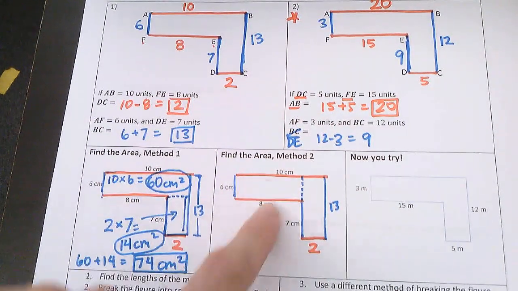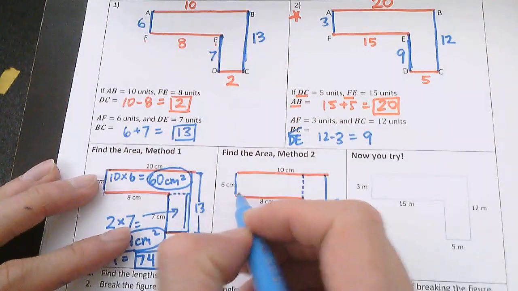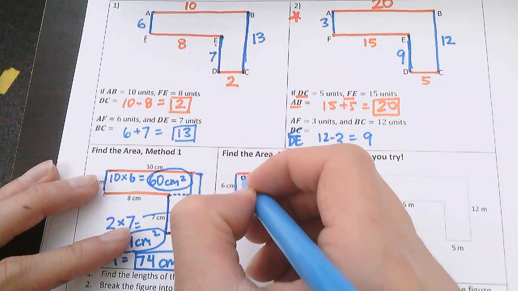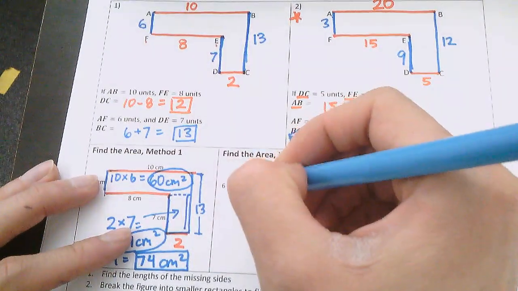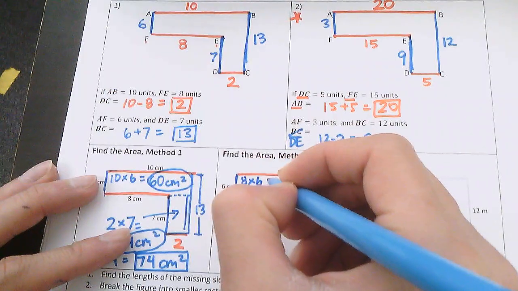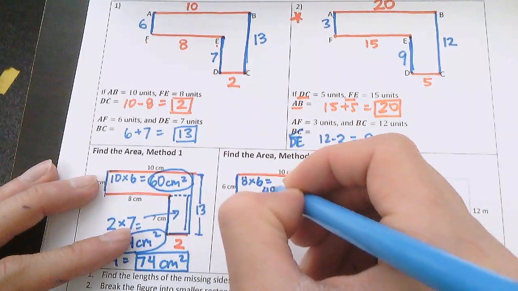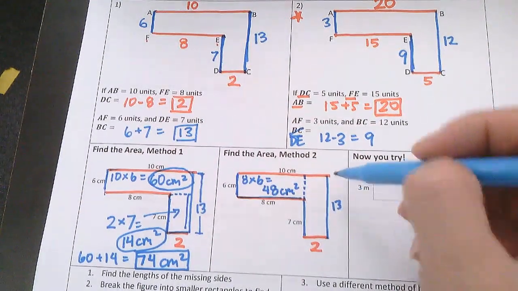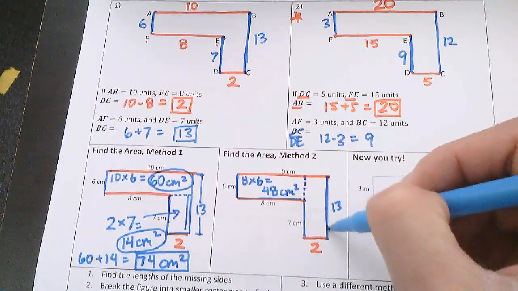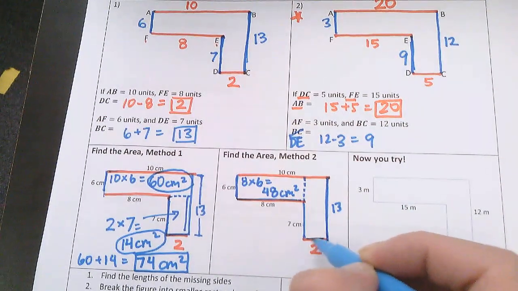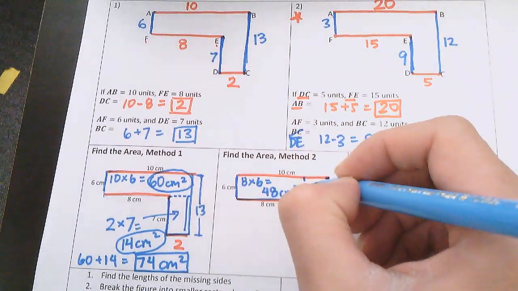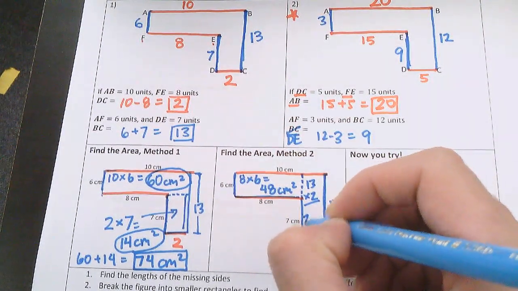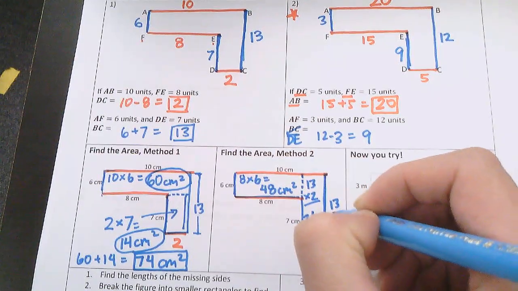Well then this base of this rectangle is this section right here, which is 8, times the height. The height is this part right here, which is 6. So this rectangle is going to be 48 centimeters squared. And then on the right, my height of the rectangle is going to be 13, and the base is going to be this part, which is 2. So it's going to be 13 times 2, and that gives me 26 centimeters squared.